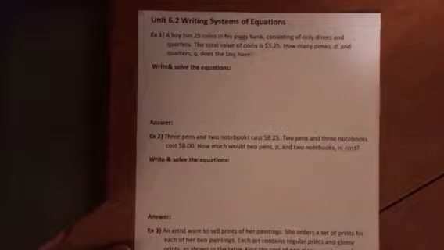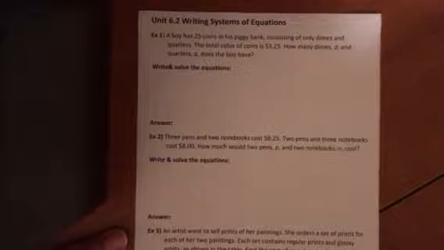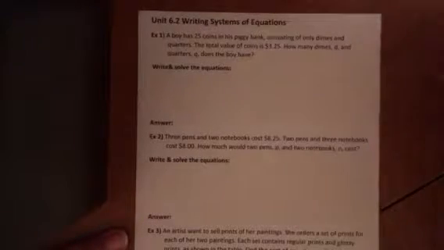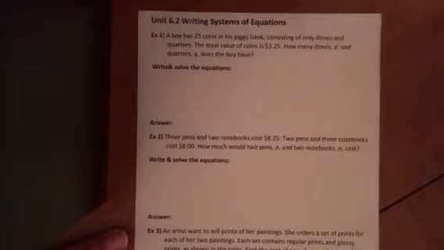Now, some of you can just do this in your head, but this isn't just about doing it in your head, because sometimes the EOC question only wants you to write the equations of the systems. Sometimes it's not asking for the total amount. So we're going to set it up in equations, and then we're going to actually solve for it.